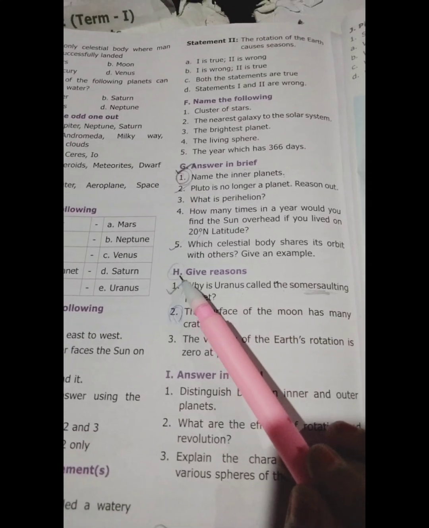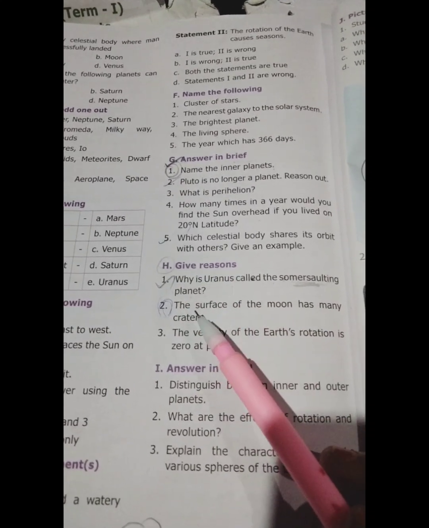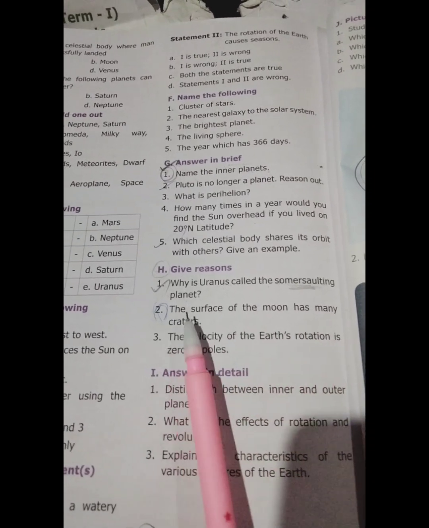Next, question number H, give reasons. Second question, do a finger read. Read along with me. The surface of the moon has many craters. You have to write the reason now. The craters are formed due to the meteoroids which fall on the moon's surface. Okay? So this is the answer for this question.